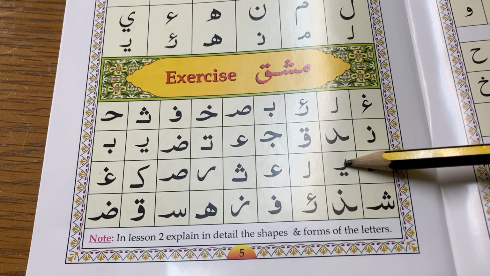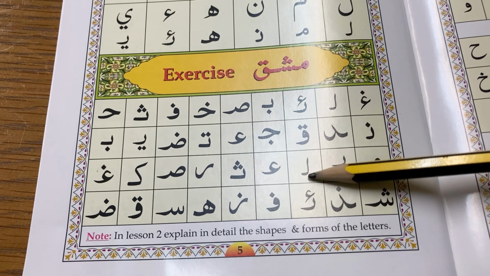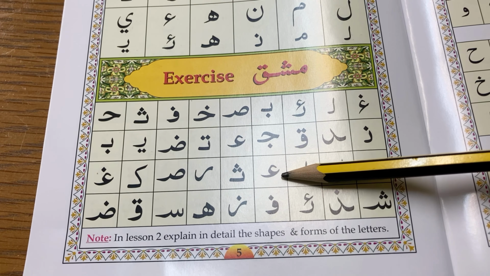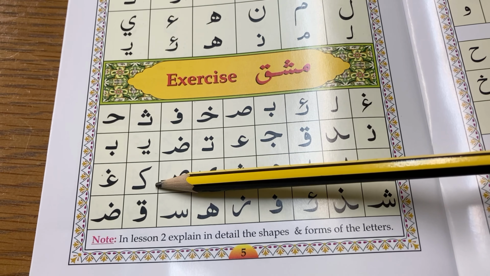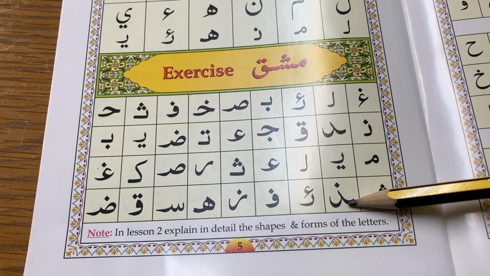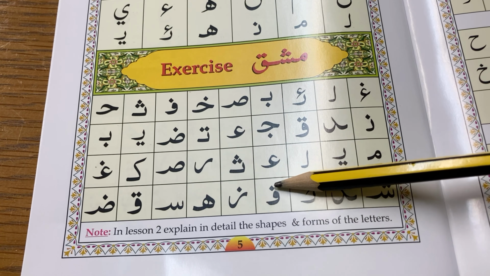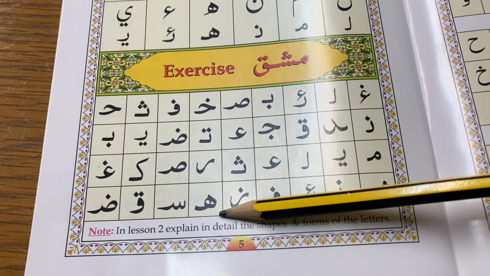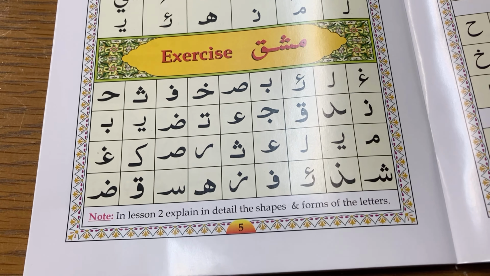It looks a bit like a Ra, but I know it's not a Ra because it's got two dots at the bottom. Lam, I know this is not an Alif because of the curve at the bottom. Lam, Ain, Tha, Ra, Sad, Kaf, Ghain, Sheen, Dhal, Hamza. Fa, I know this is not a Waw because it's got a dot at the top. Za, Ha, Sin, Qaf, Dad.